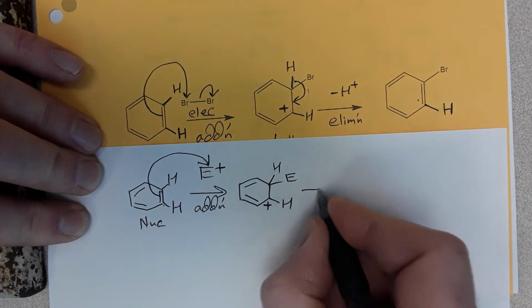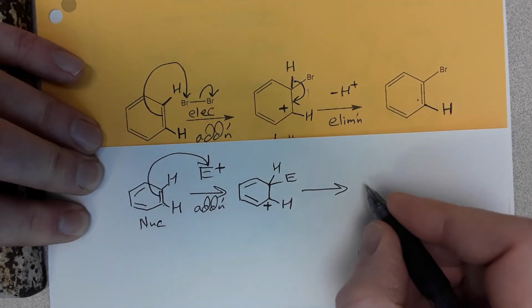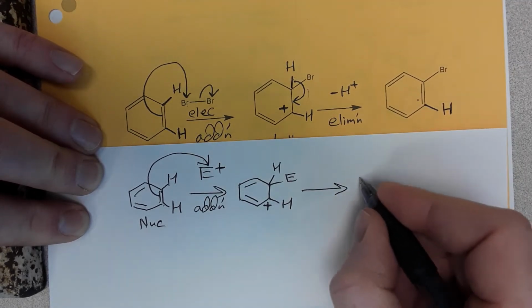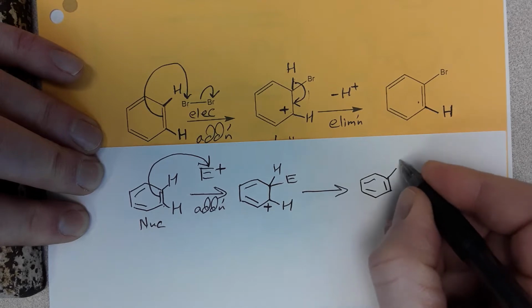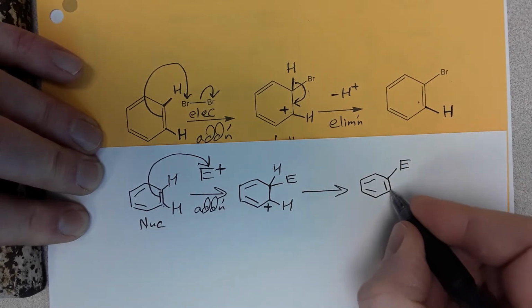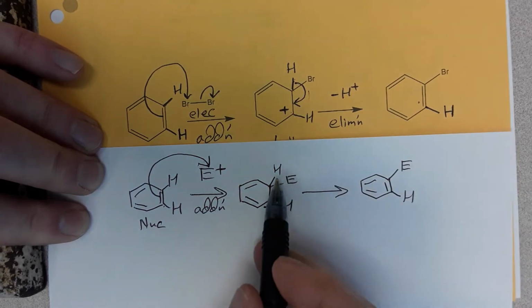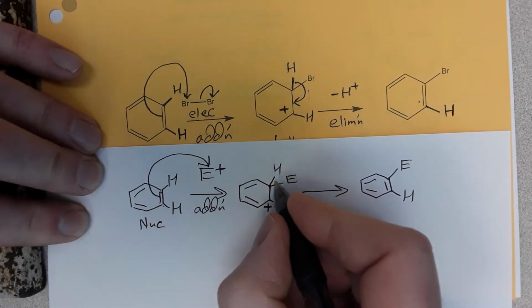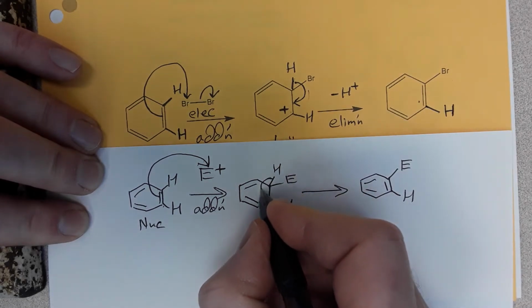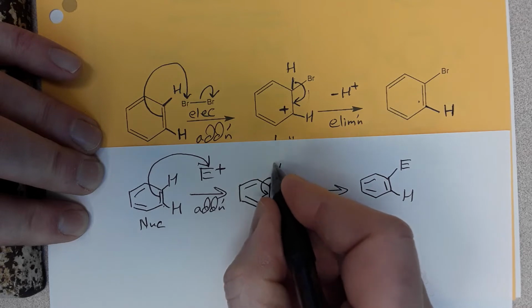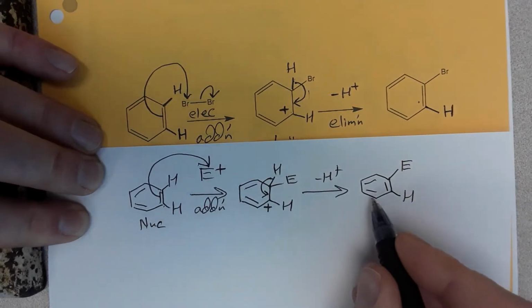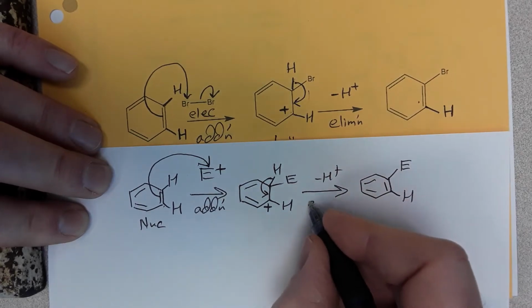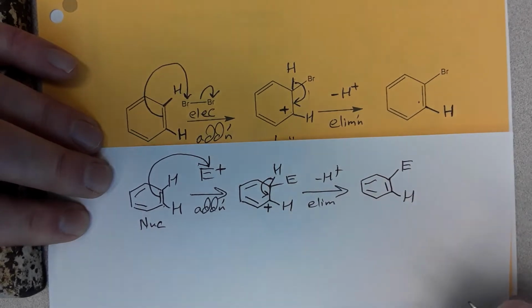And then step number two is reforming the pi bond and getting rid of the hydrogen that was there. And so step number two is losing H plus and reforming the pi bond, which would be an elimination reaction.